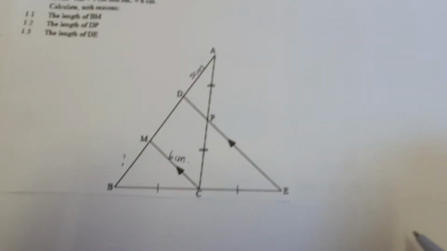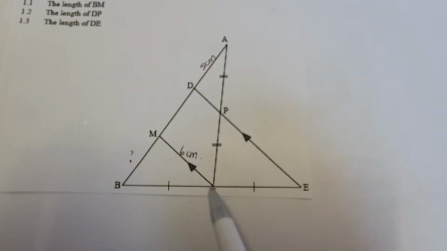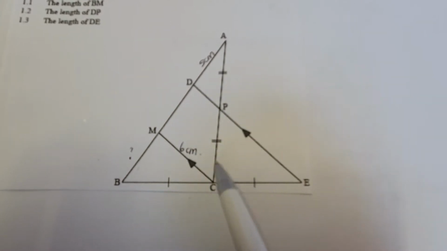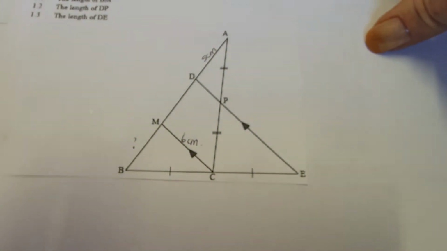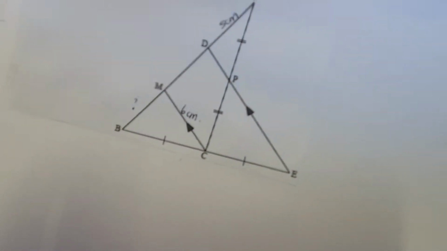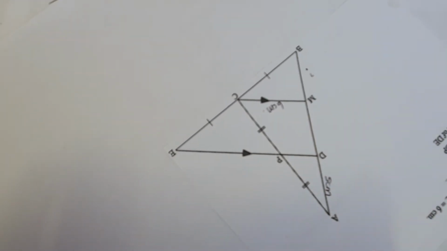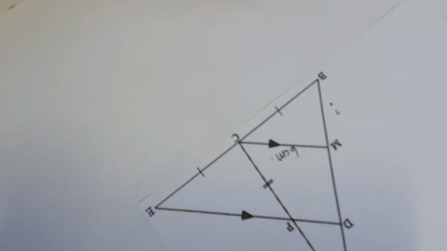So my question is to find BM. Okay, now when you look at it, you will notice that you've got a side that's been bisected, two parallel lines. So clearly you can relate that to the midpoint, the converse of the midpoint theorem. If you look at your triangle, maybe you should turn it around so that you can actually see what I'm talking about. And what I usually teach my learners is highlight the triangle.